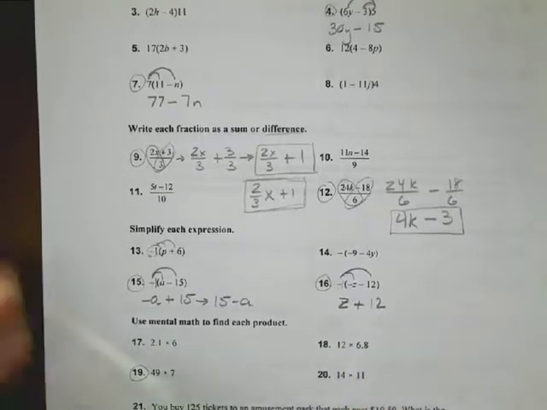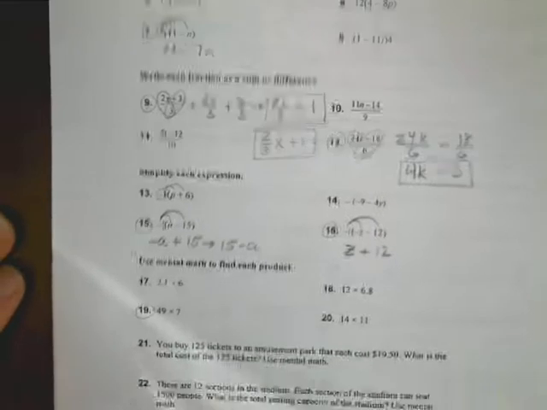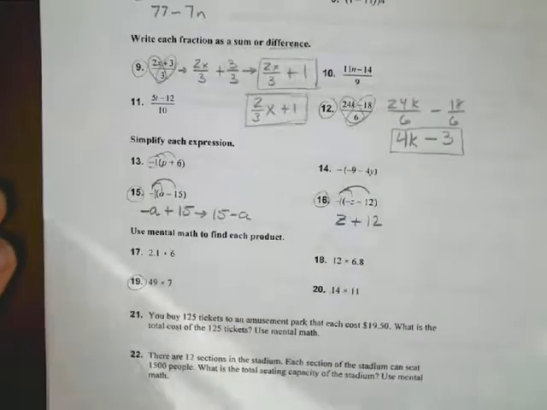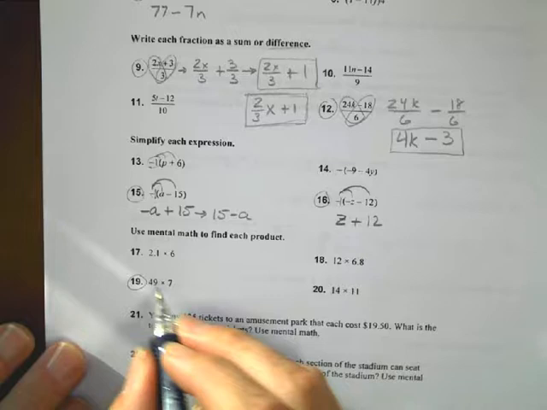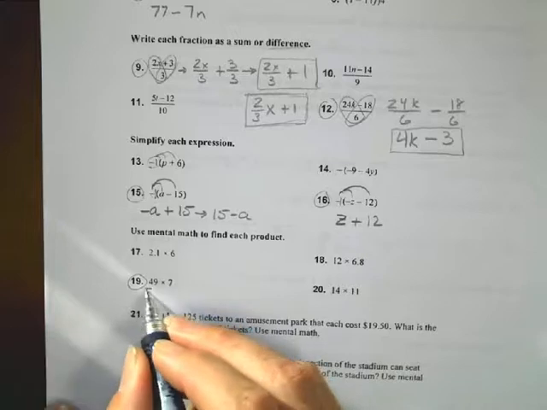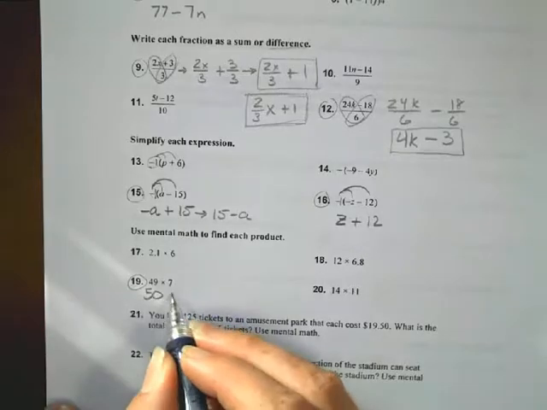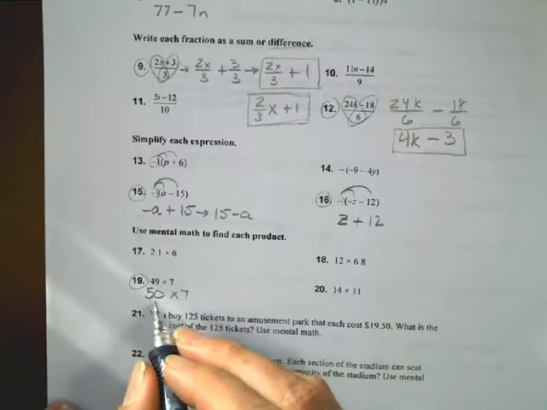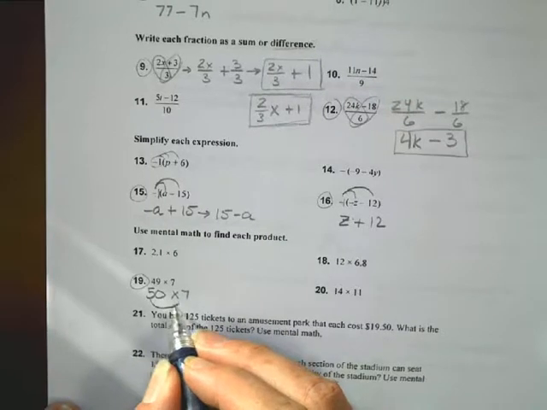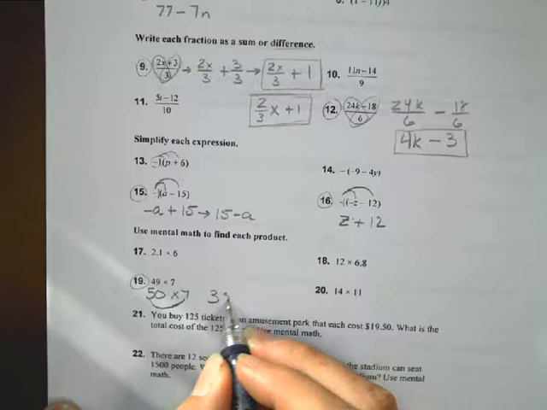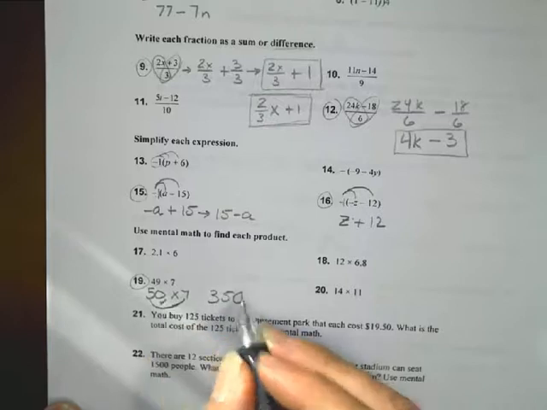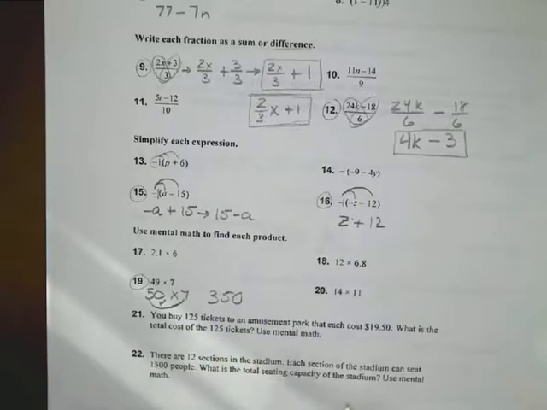On the next part down here, it asks you to use mental math to solve these problems. For mental math, what we're looking at is saying, well, it's about what? 49 is about 50, and 50 times 7, I could probably do in mental math because I know 5 times 7 is 35, and I add the 0 to be about 350. So that's kind of the idea of what you're looking at.